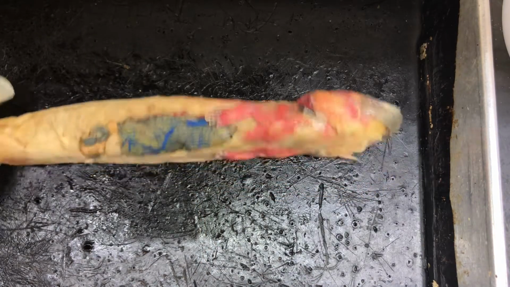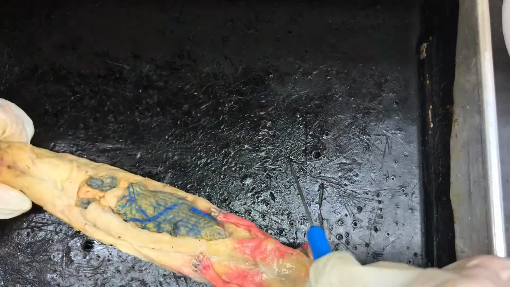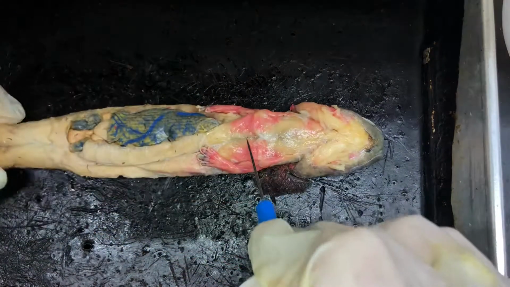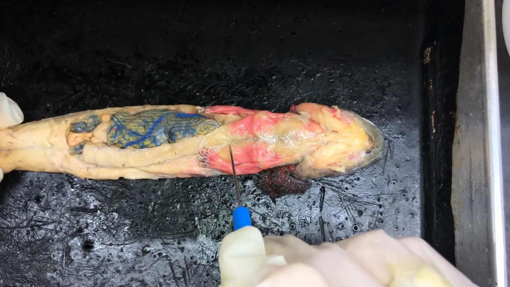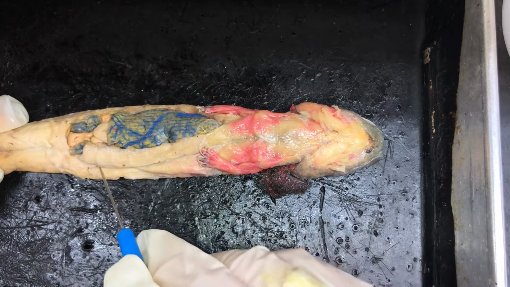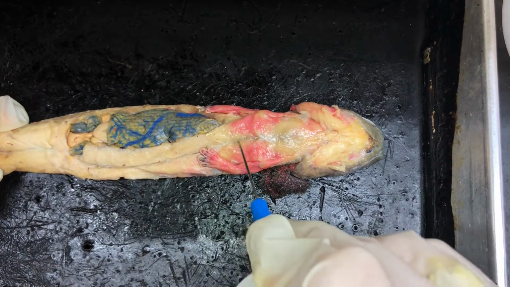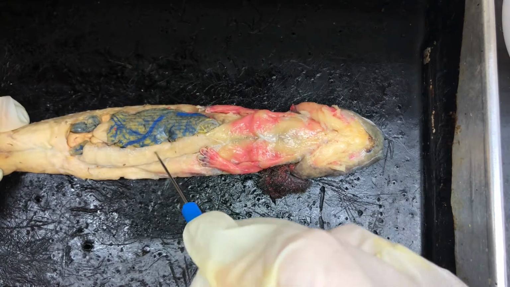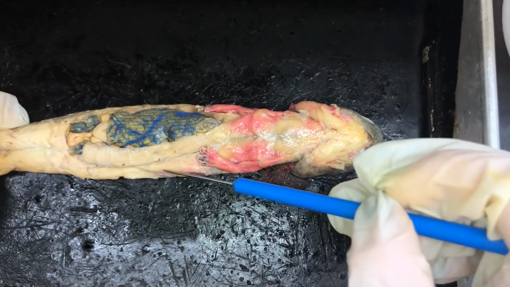And then turning it all the way over, we have the linea alba. The linea alba runs along the center of the Necturus. So all the way down the linea alba right here. Next to the linea alba you have the rectus abdominis here and here.